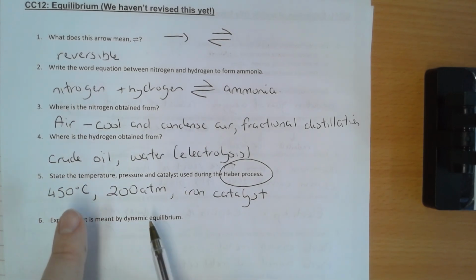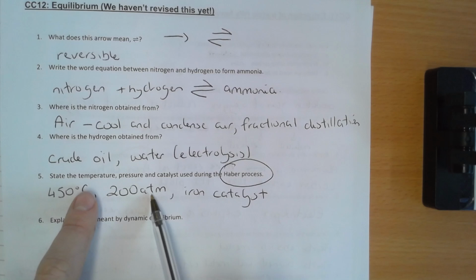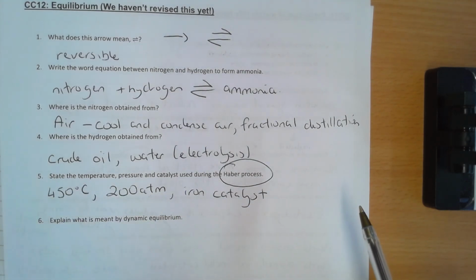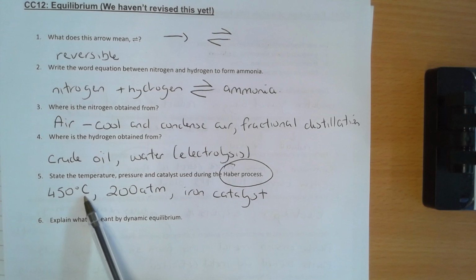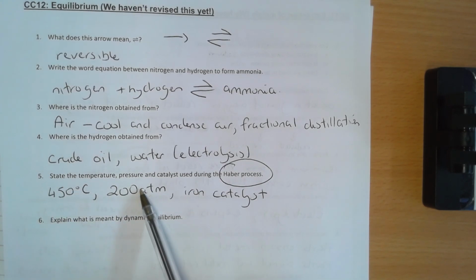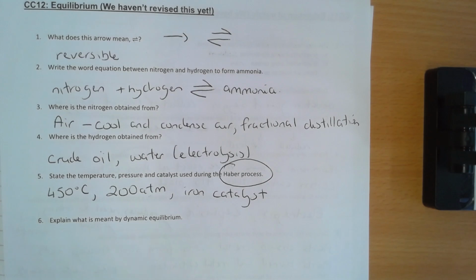So this was the best way to make ammonia. You need to know these temperatures and pressures, including their units, and you need to know that you use an iron catalyst. So you're using a high temperature and a high pressure and a catalyst. All of these things speed up the rate of the reaction because you get an increase in the frequency of collisions. And it was the guy named Haber who realized that these are the best conditions.